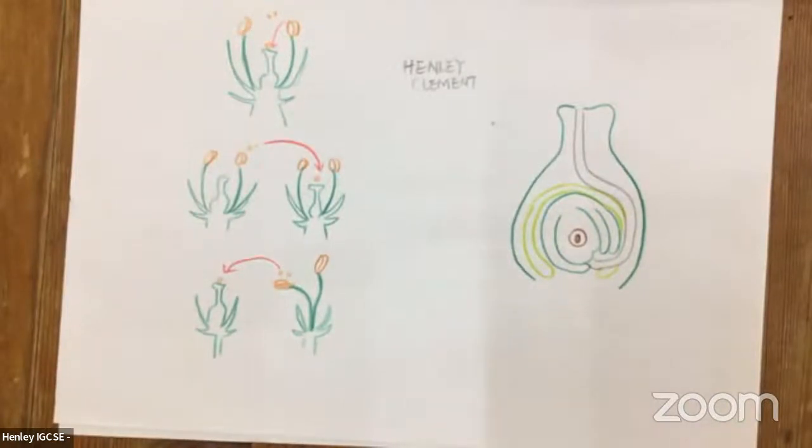After that, we learn about pollination, then we need to go to fertilization.